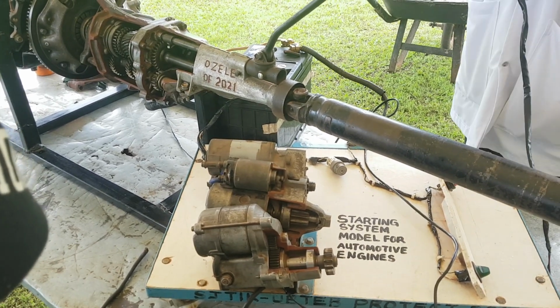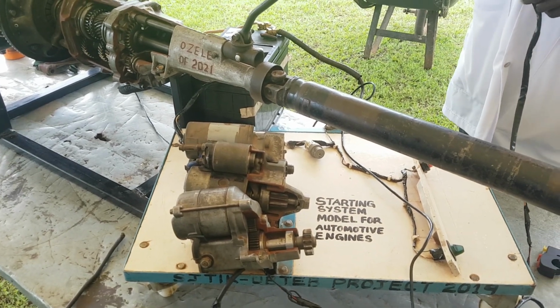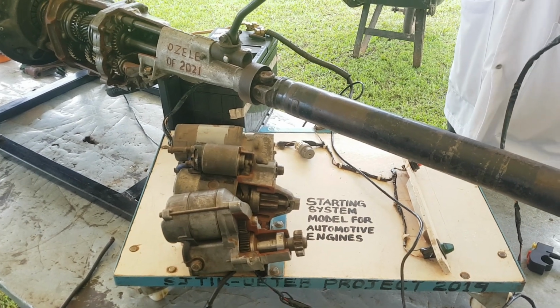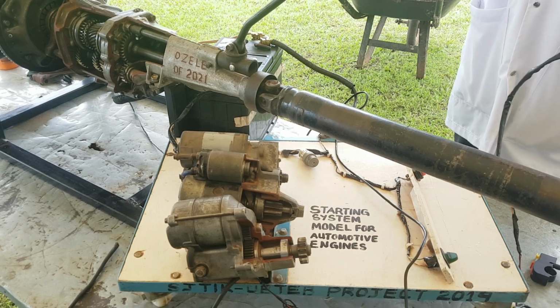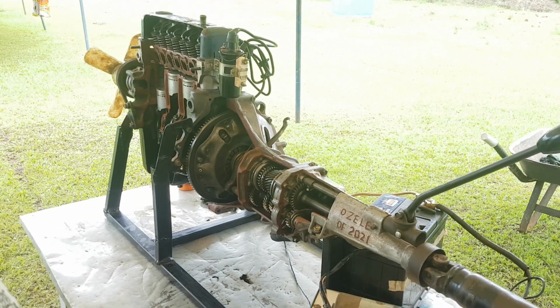So that is what we try here to improve learning and training, so that the learners really get the real picture of the motor vehicle, the running system, plus other things.